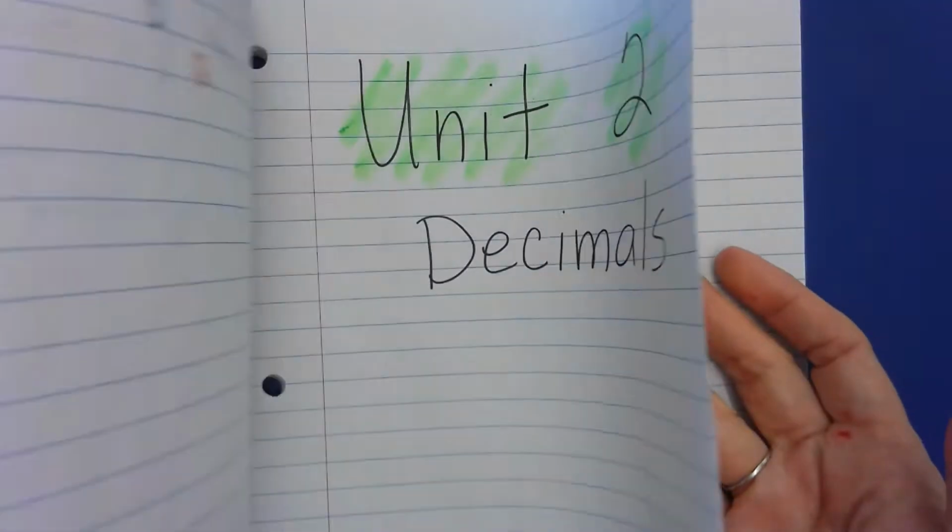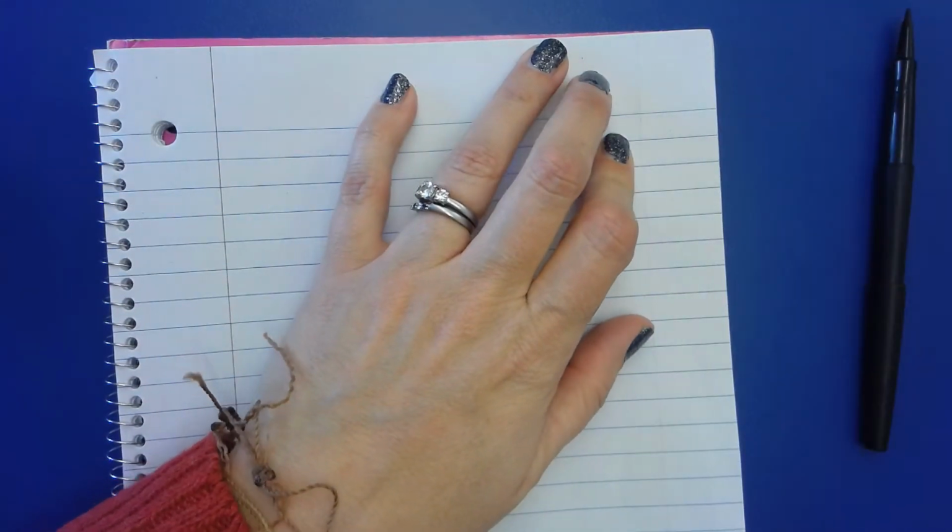We are still in Unit 2 decimals, but we're starting a new chapter. And this is going to be Chapter 3 multiplying. So in the corner, you're going to put a little heading, Chapter 3 multiplying.